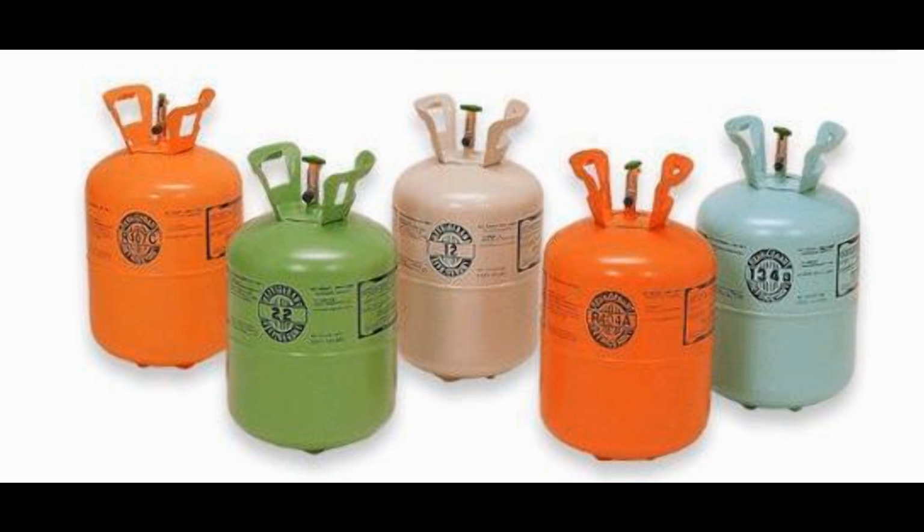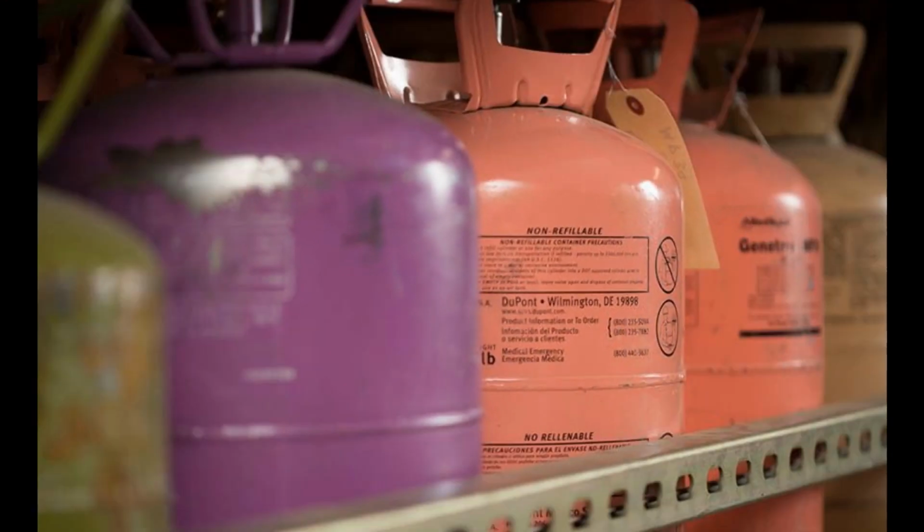4. Hydrocarbons, HCs. These refrigerants are naturally occurring and are considered to be environmentally friendly, but they can be flammable if not handled properly. 5. Carbon dioxide, CO2. This is a natural refrigerant that is considered to be environmentally friendly. 6. Ammonia, NH3. This is a widely used refrigerant in industrial and commercial applications, but it is toxic and flammable. 7. Lithium bromide. This is used as a refrigerant in absorption refrigeration systems. 8. Propane, R290. This is a hydrocarbon refrigerant used in residential, commercial and industrial refrigeration systems.